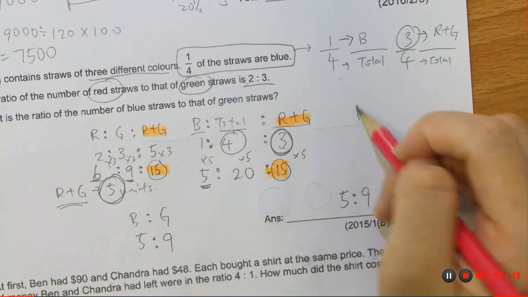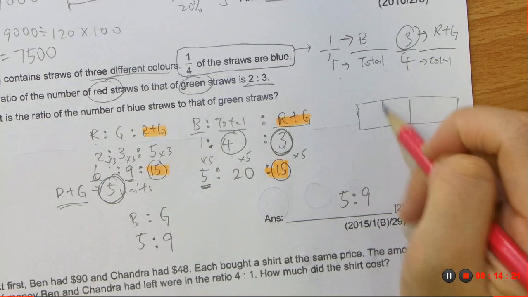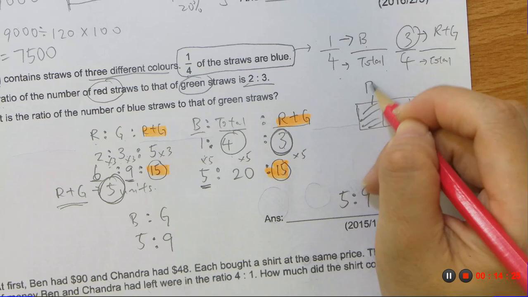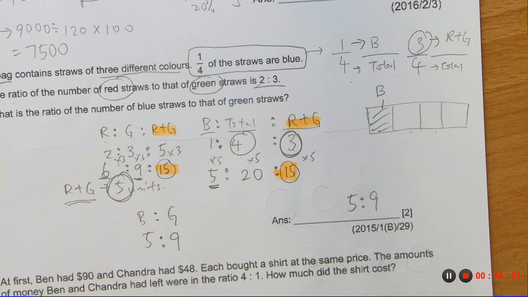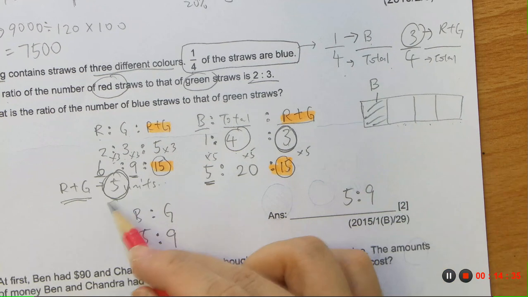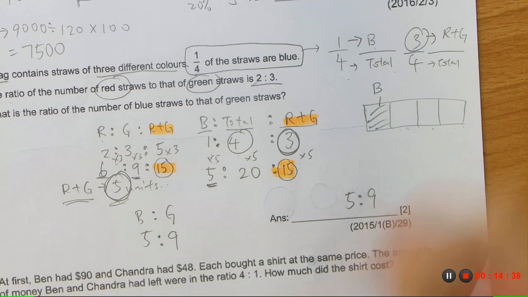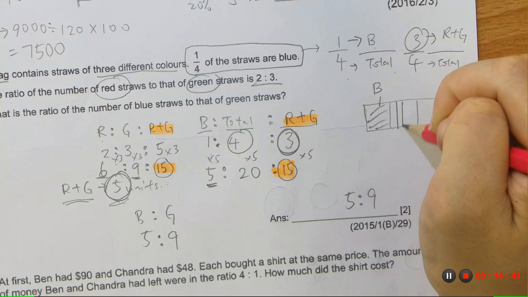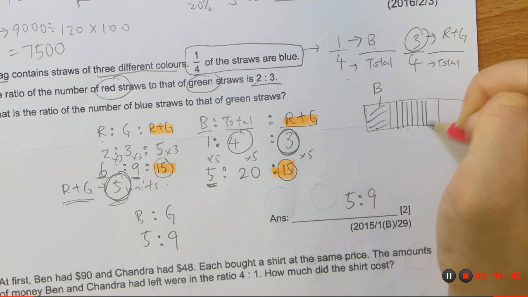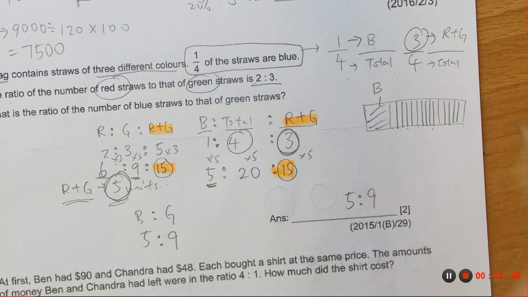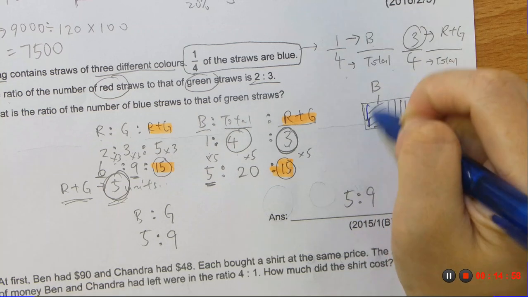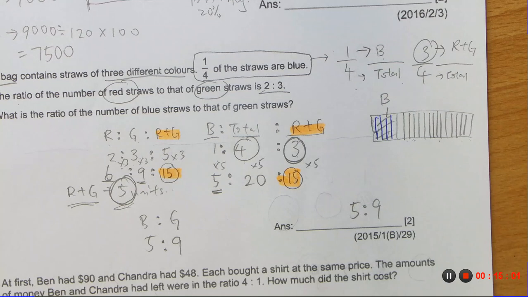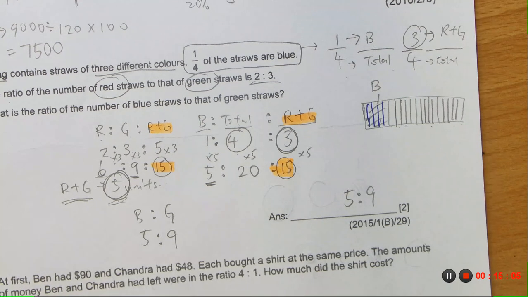If I have to draw this model out, I have 1 whole and I have 1/4. This 1/4 will be blue. These 3 units remaining should be red and green. But these 3 units, how can be 5 units? Cannot be. So I have to cut. I cut each of the 3 units into 5 parts so that red and green can become 15 parts. So in other words, my blue also have 5 parts. Can you understand what I'm saying?